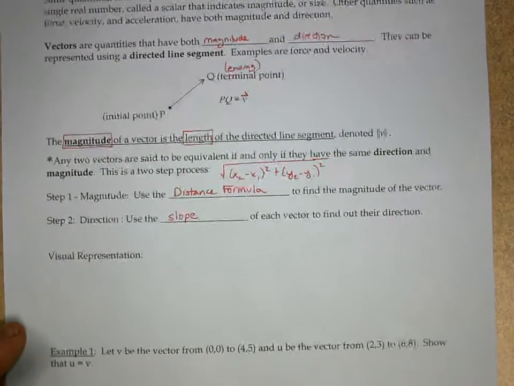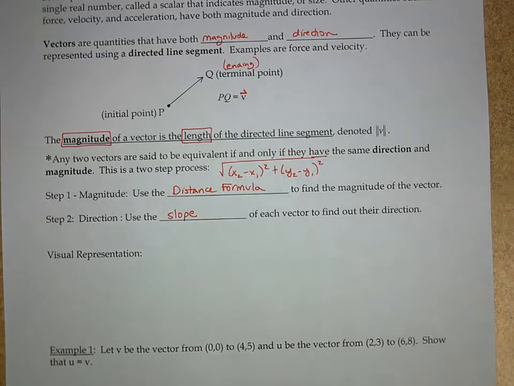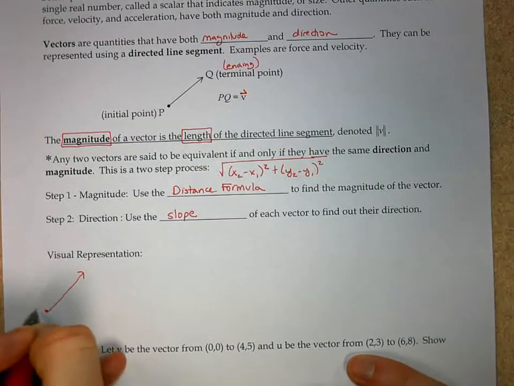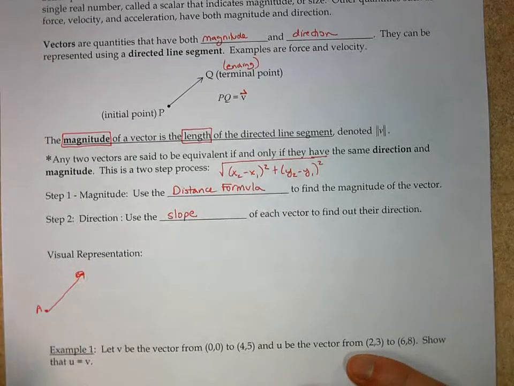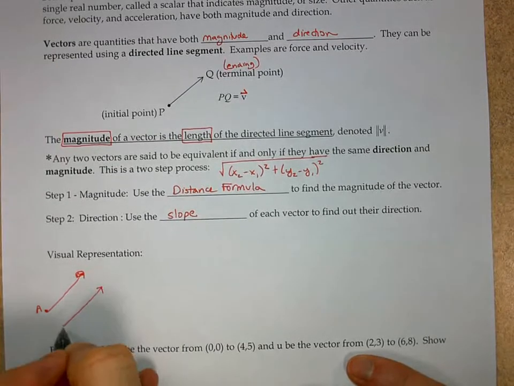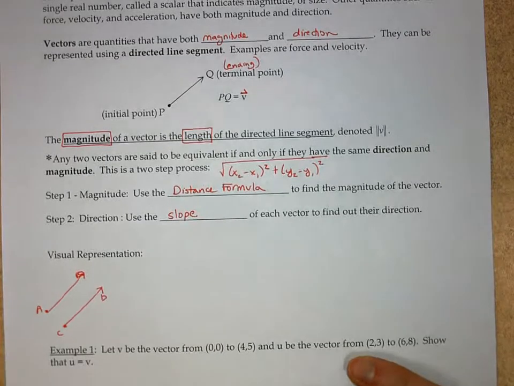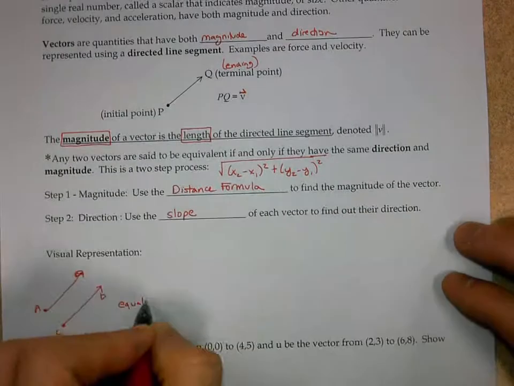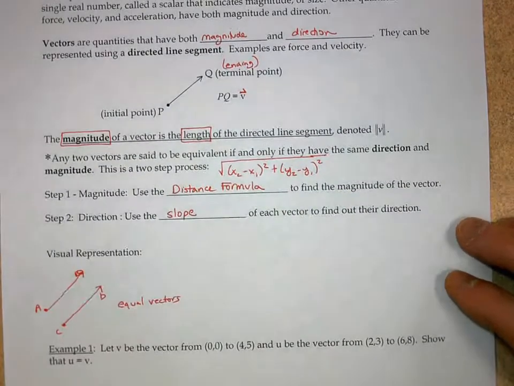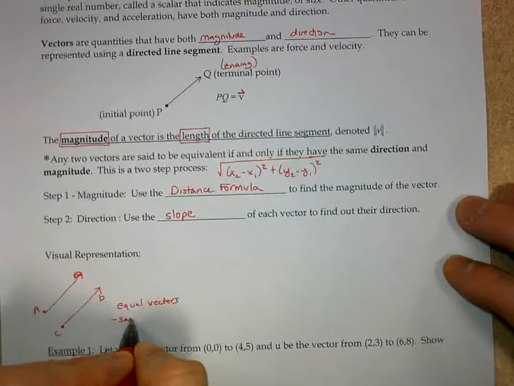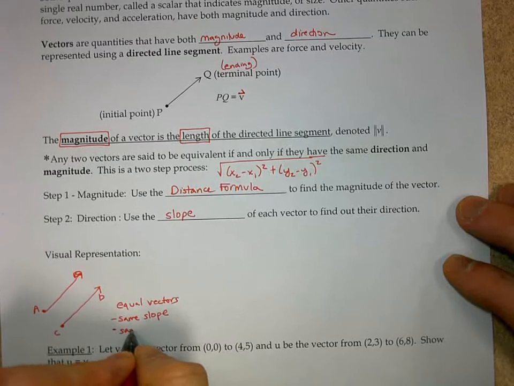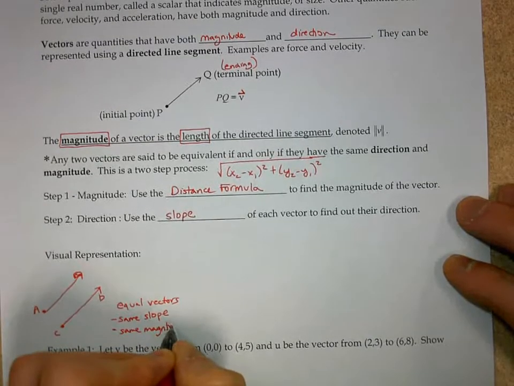So a visual representation of what we're looking at with vectors, let's say I've got vectors with the segments AB and CD. I'm going to draw this as best I can. It might not be perfect, but I think you'll get the idea. Those vectors right there are equal. The reason is they've got the same slope, the same rise over run, and they've got the same magnitude or the same length.